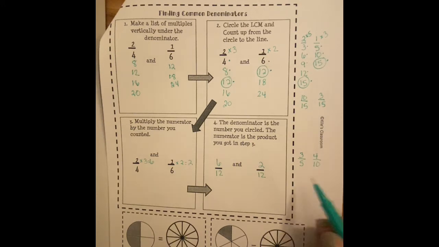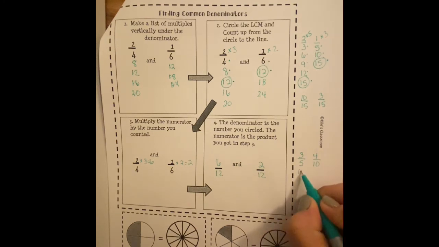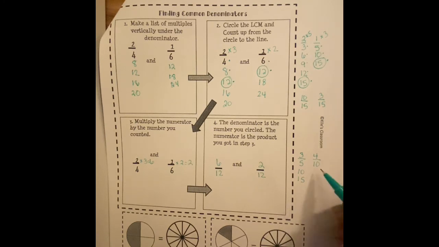All right, so we're going to write my multiples of 5. 5 times 1 is 5. 5 times 2 is 10. 5 times 3 is 15. Hopefully you've already noticed there's a match, and it is okay if the match is the denominator we already have. 10 times 1 is 10, and there's my match. So my new denominator is 10. I'm going to count up. 1, 2 times 2. 3 times 2 is 6. 1 times 1. 4 times 1 is 4. And now I have equivalent fractions that I can compare.